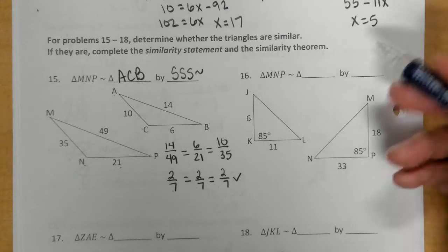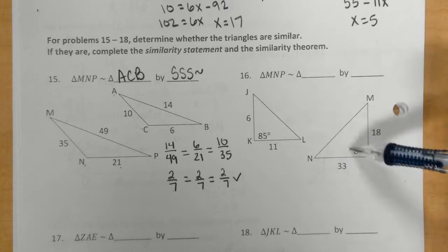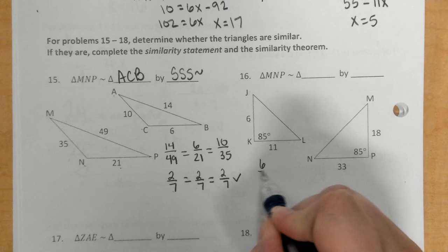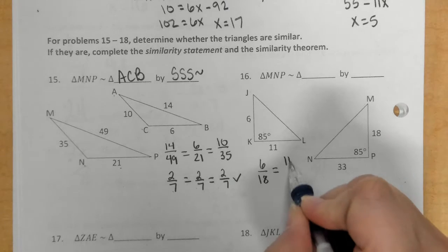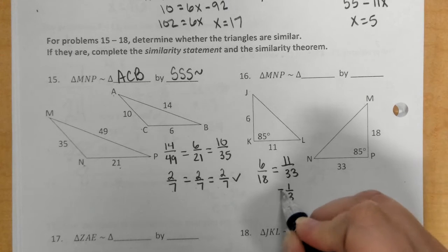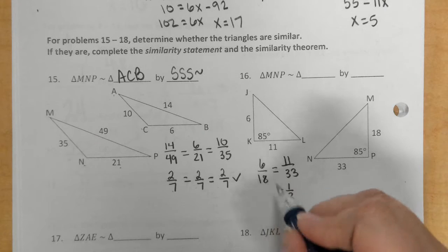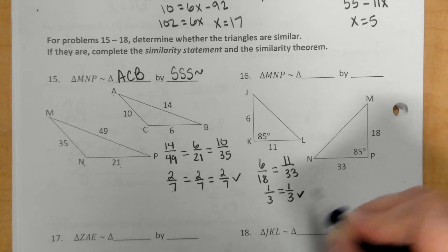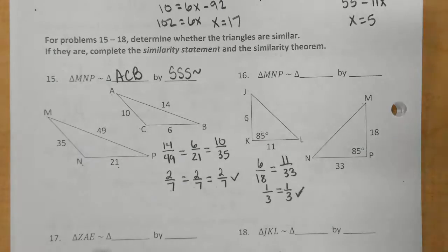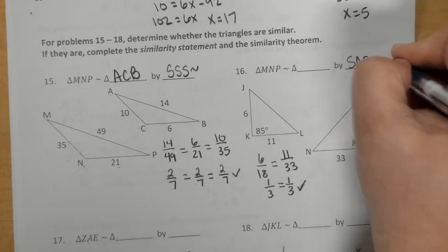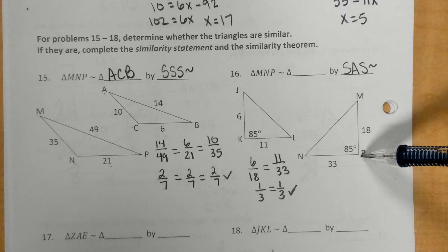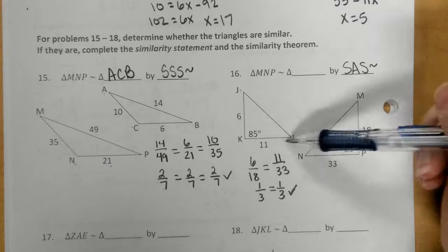Okay, and number 16, we're looking at side, angle, side. We have the angles that match up, and now let's compare our sides. So 6 over 18 and 11 over 33. So that would give me 1/3. 6 and 18, 6 can go into itself once and 18 3 times. So that is similar because these are the same fraction, and we did side, angle, side. So if I compare M, N, P, I need to go J, L, K.